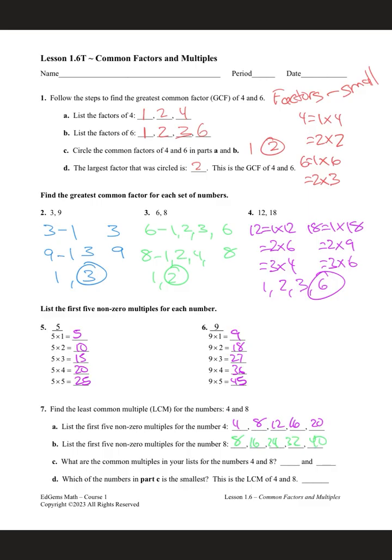So what are the common multiples in your list for the numbers 4 and 8? That would be 8 and 16. So which of the numbers in part C is the smallest? This is the LCM, or least common multiple, of 4 and 8, and that would be 8. Okay, on to the next page.